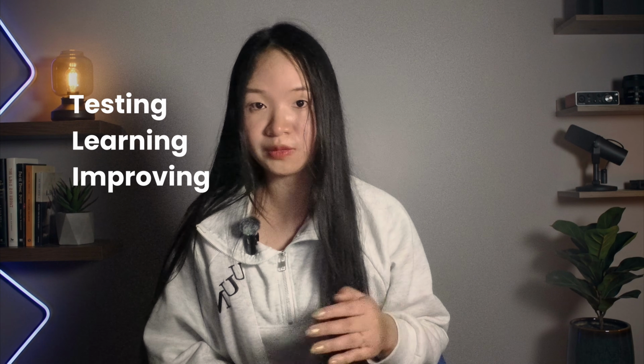The best ASO strategy is never set and forget. ASO works best when it becomes a continuous process of testing, learning, and improving.